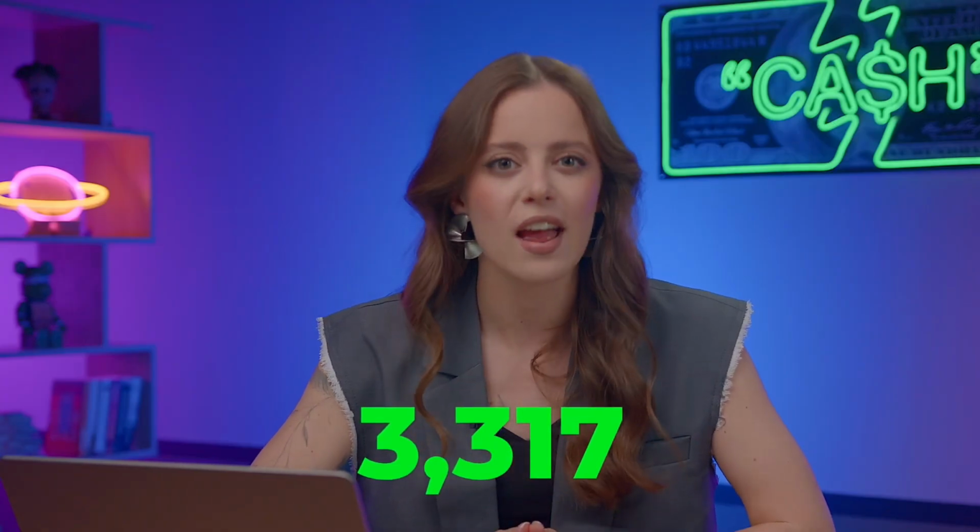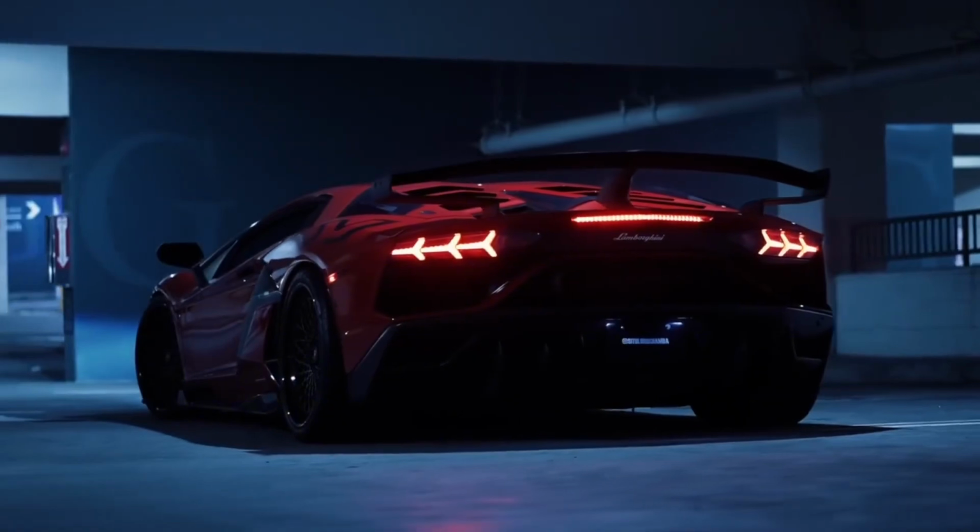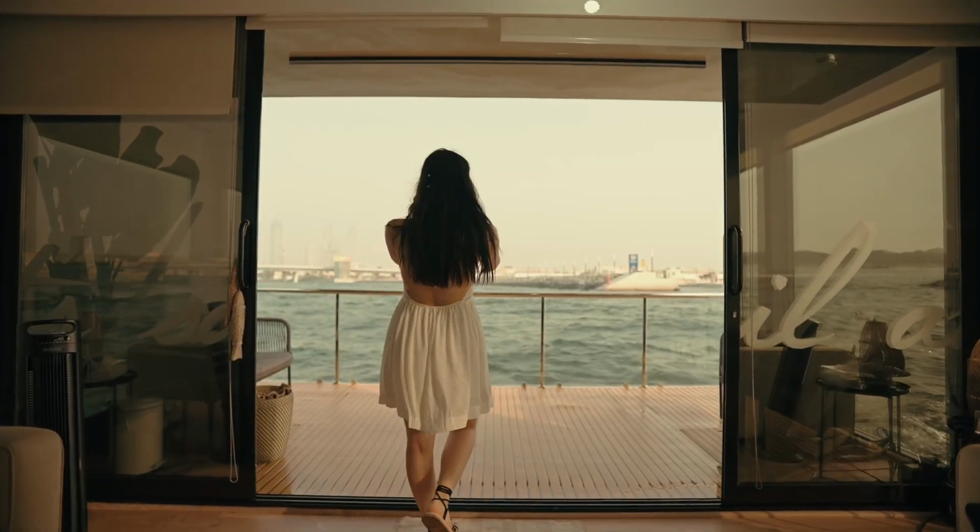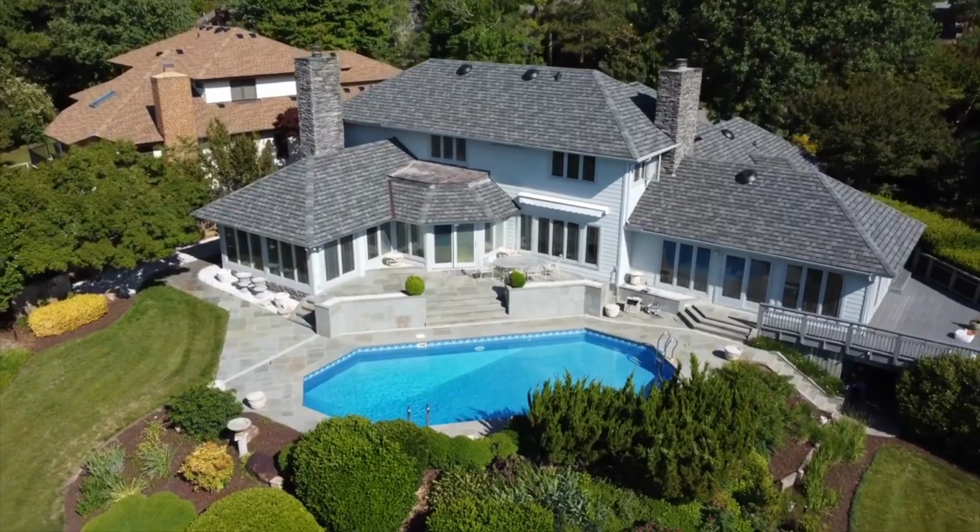And today I reached 3,317. Remember where I started? I think there is no doubt that trading is the most effective investment method. And the most important thing for successful investing is to have a goal. For example, decide what kind of car you want to buy, or where you want to travel, or maybe you are planning to buy a house.